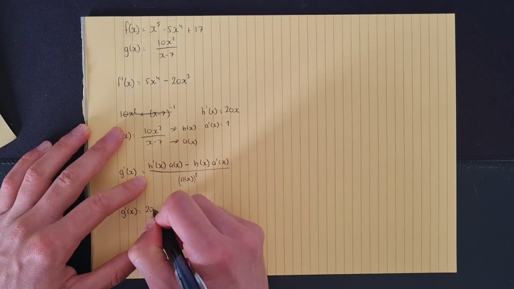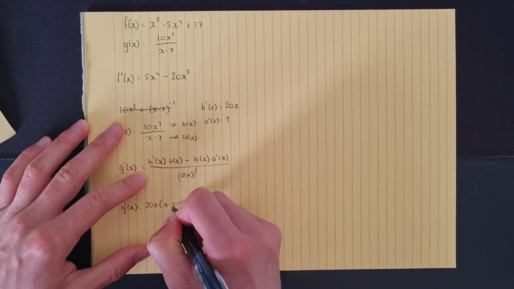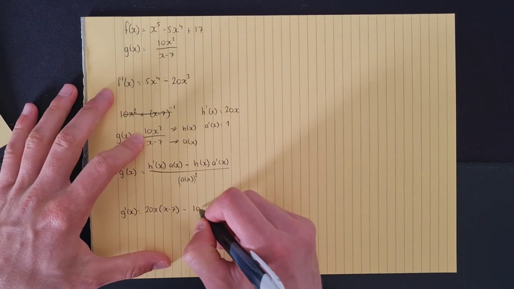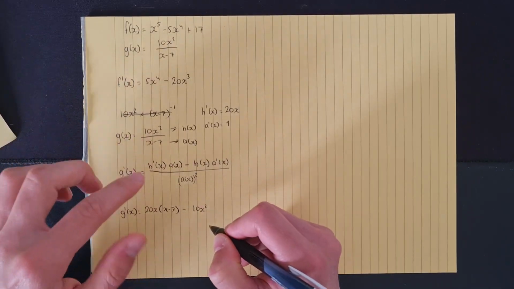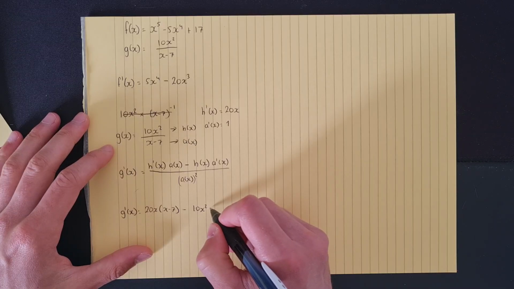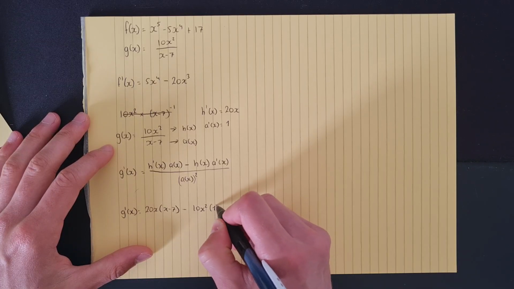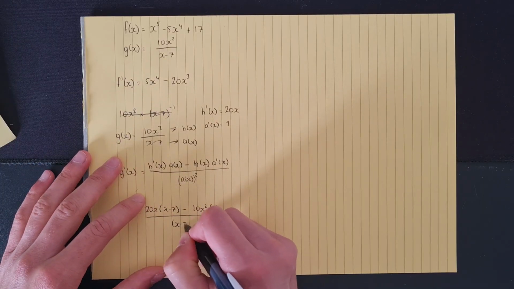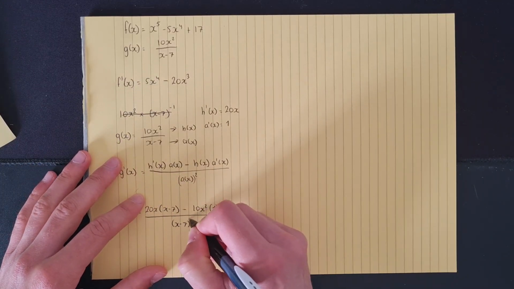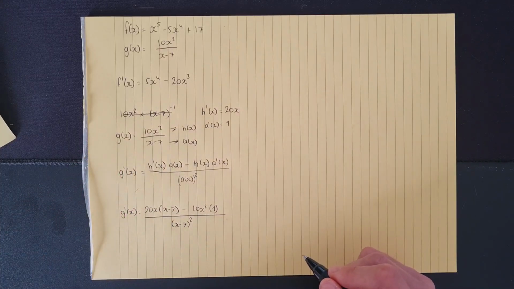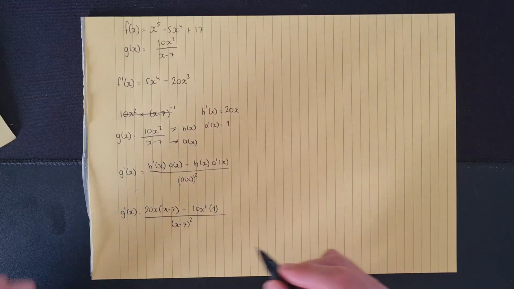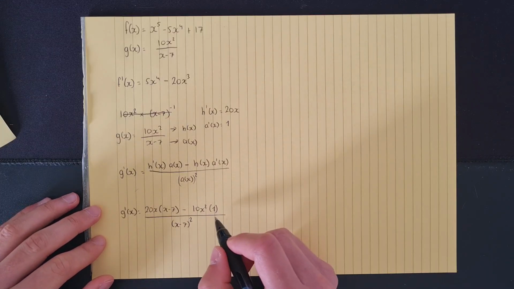So it's going to be 20x times x minus 7 minus h of x, which is 10x squared, times the first derivative of a of x, so times 1, all over a of x squared. Okay, so it's just going to be x minus 7 squared.